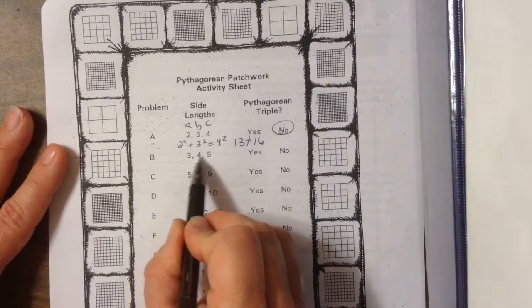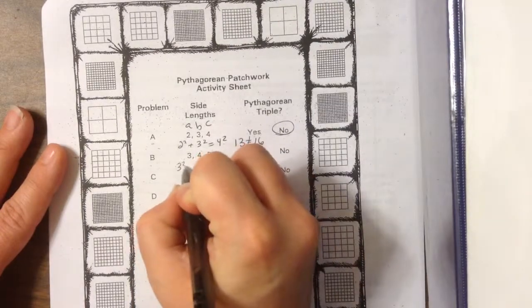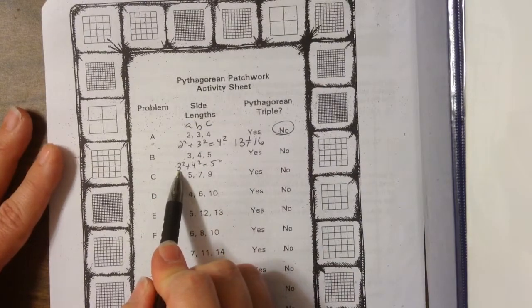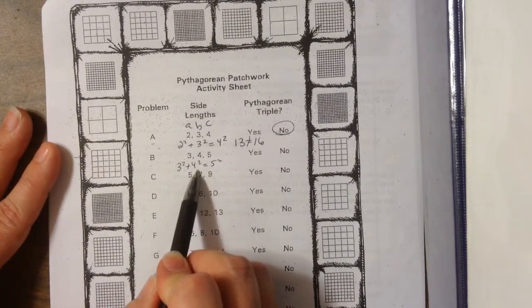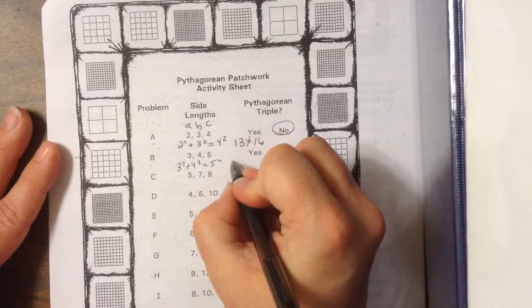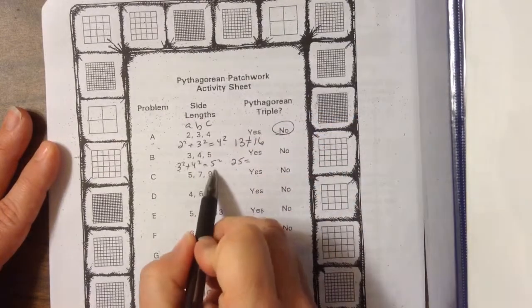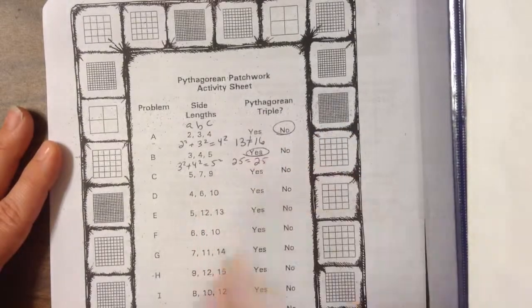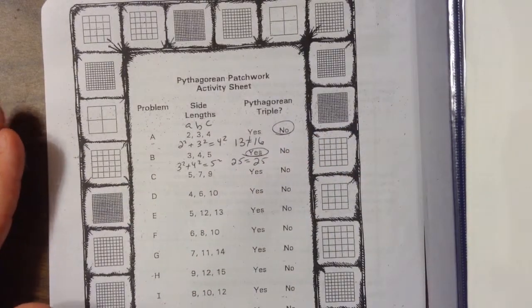And then we have 3, 4, and 5. So 3 squared plus 4 squared, does it equal 5 squared? Well, 3 squared is 9, plus 4 squared is 16, which is 25, and 5 squared is 25, so they equal. So yes, it is a Pythagorean triple. It does make a right triangle.